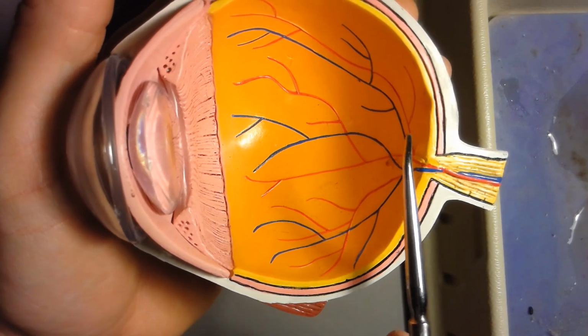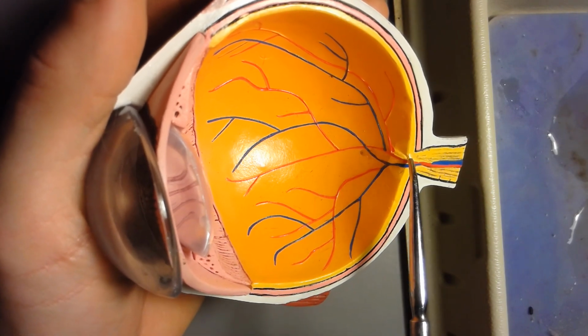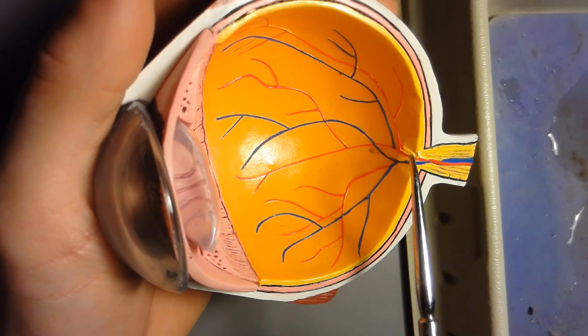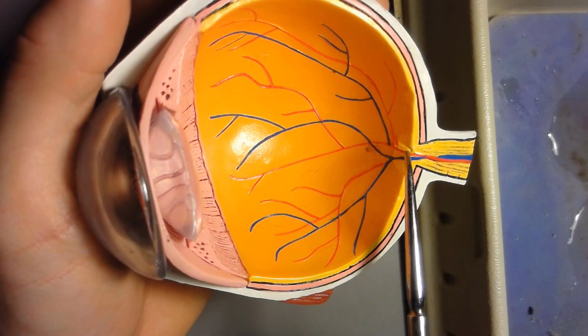And what is the blind spot? The blind spot is actually right here. It's yellow right here. This blind spot, there's no rods and cones in here. Rods and cones are cells of the retina. Now there's no rods and cones right here because that's exactly where the optic nerve comes in.